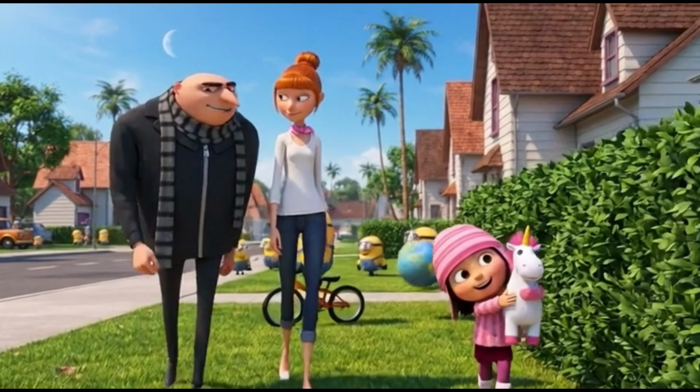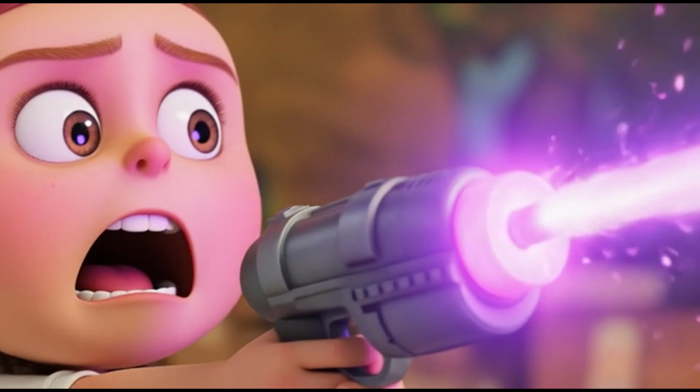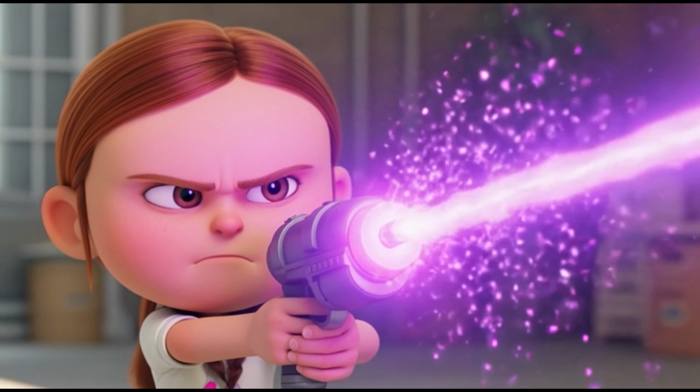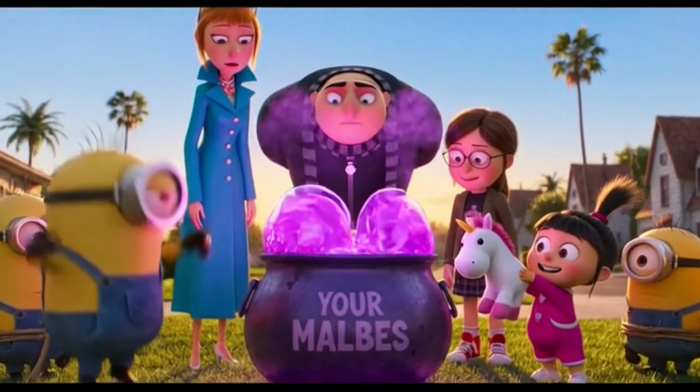Come on, Lucy. Let's see what these minions are up to. Right behind you, Gru. This is going to be interesting. Ooh, sparkly! Whoa, it's bubbling!